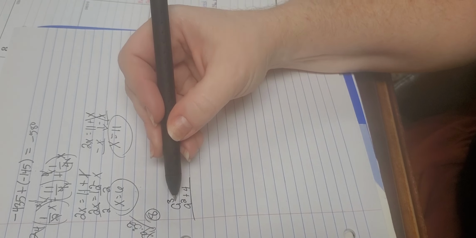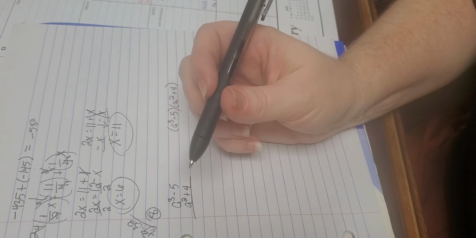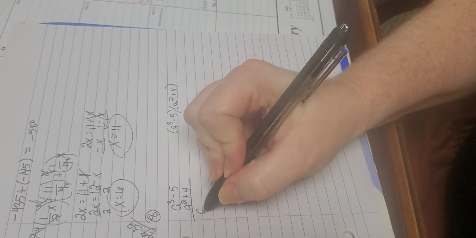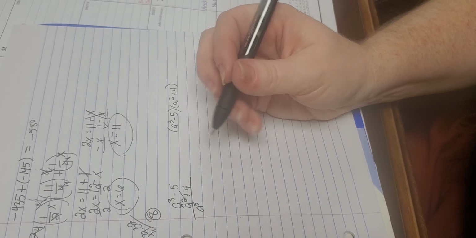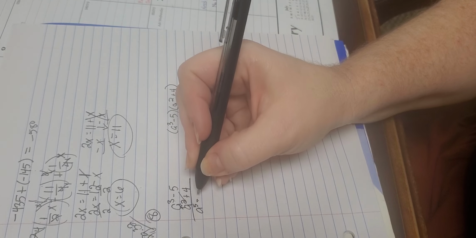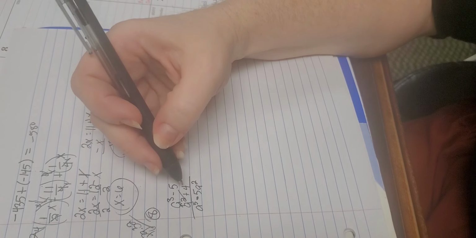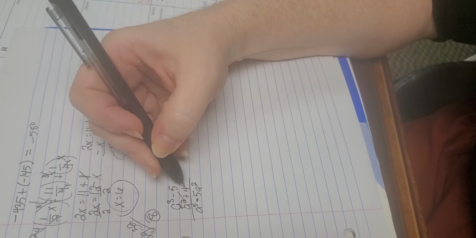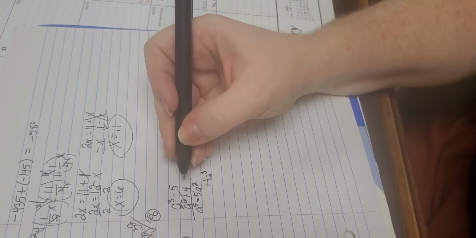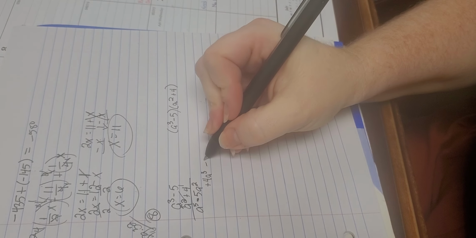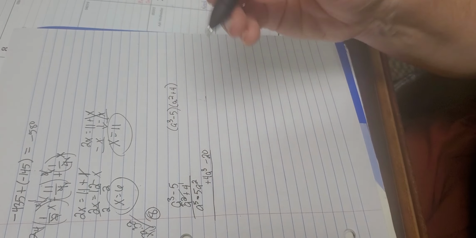All right, so I'm going to do a to the third times a squared. So when you're dealing with exponents and you multiply, what do you do with your exponents? You add them, all right? So that's that. Now I'm going to do a squared times negative 5, which gives me negative 5a squared. Now I'm going to move over to the left column. I'm going to do 4 times a to the third, which gives me positive 4a to the third. And then 4 times negative 5, which gives me negative 20.